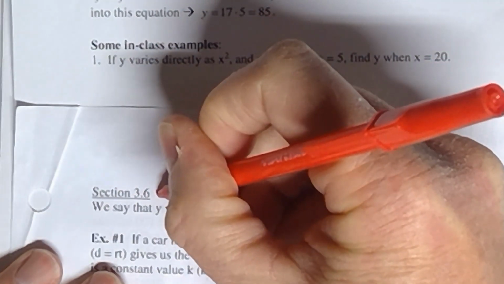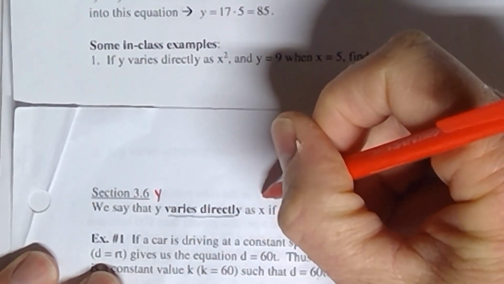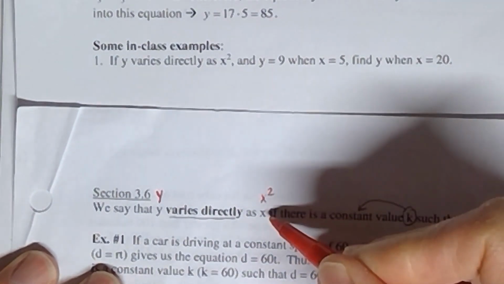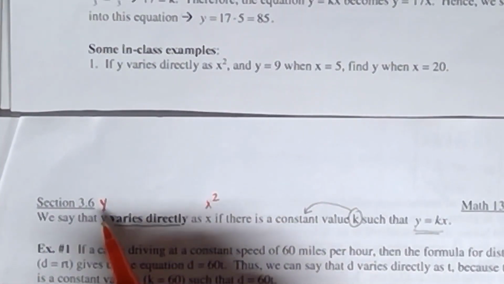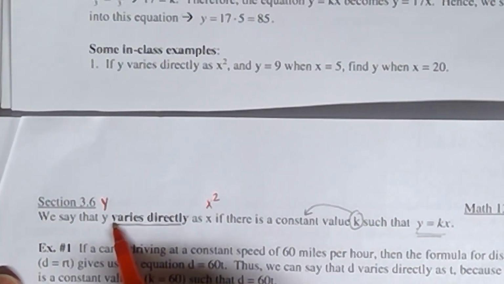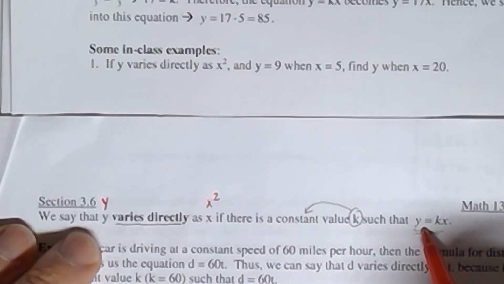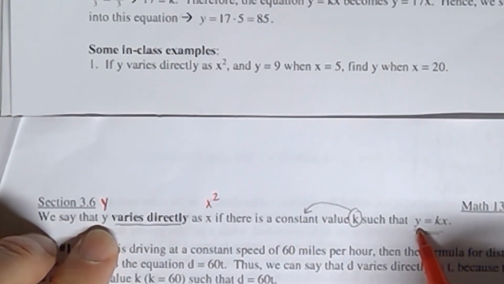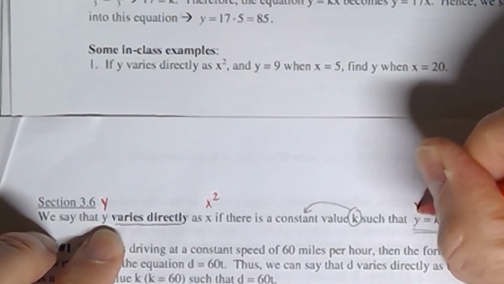Y is still the same. And then it says y varies directly as x squared. So now the x squared is right here. Instead of x, it's now x squared. What does the formula tell us to do here? It says that whatever the thing is that is before the words varies directly, see how it says y right here? And now there's a y there. So they're telling you that whatever goes before those words varies directly, they would go before the equal sign.